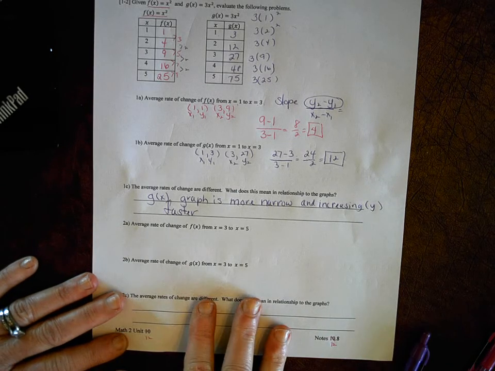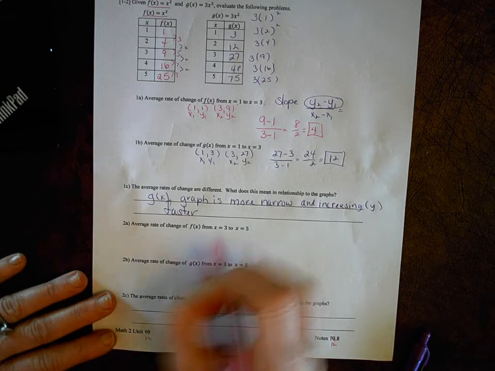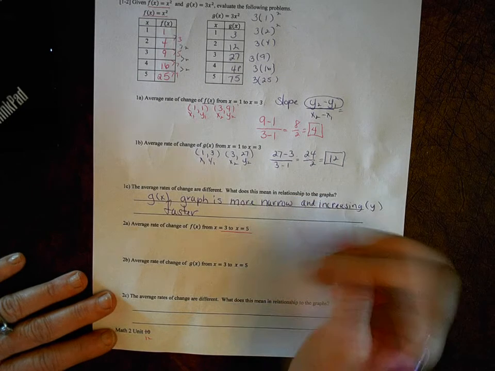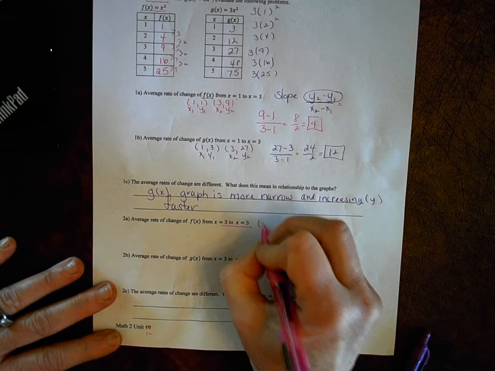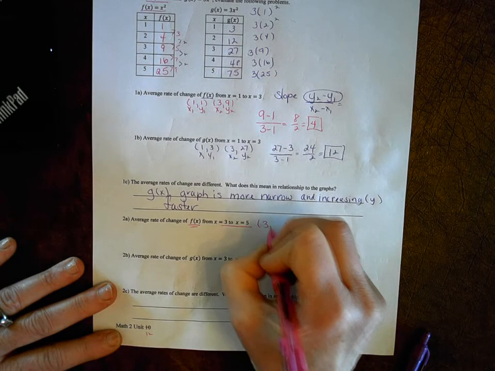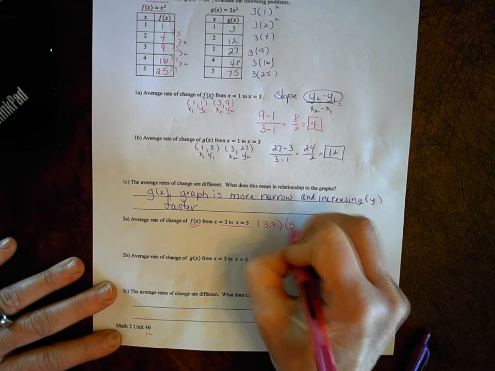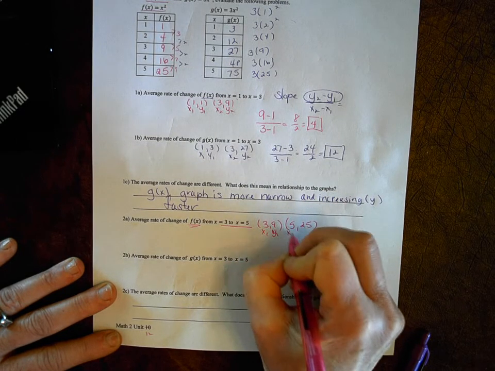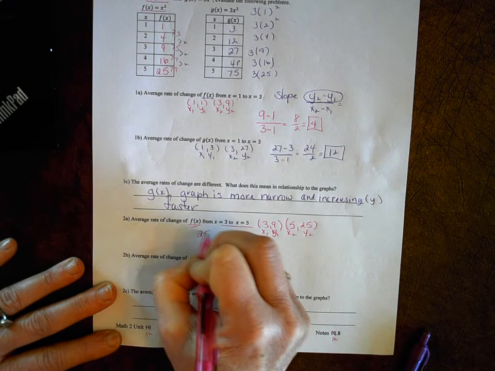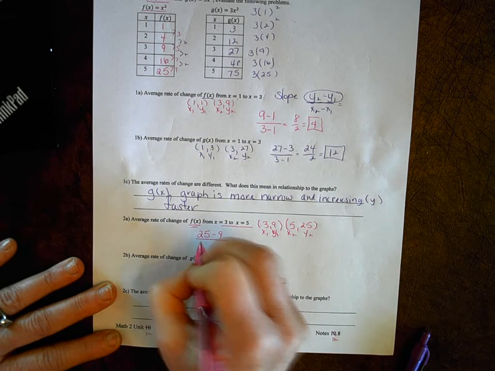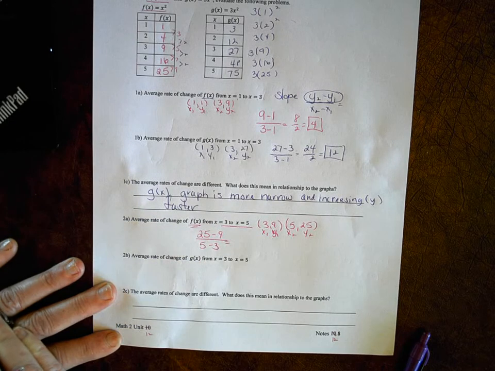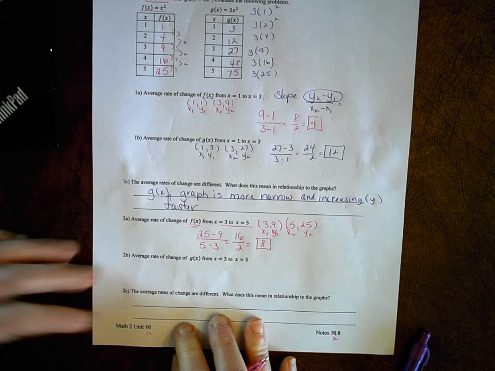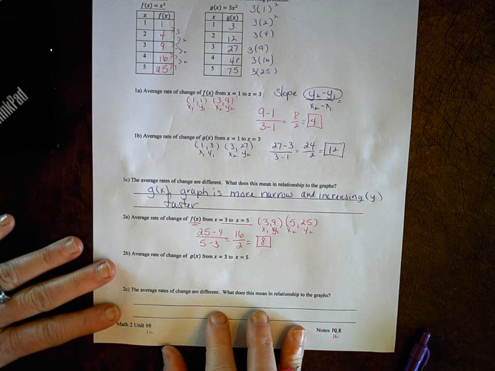Okay, so let's do the same thing with the next one, but from 3 to 5. Now you think, well, it's going to be 4. Not really. If we do 3 to 5, the points are (3, 9), this is the f of x, and (5, 25). This is x1, y1, x2, y2. So 25 minus 9 over 5 minus 3. That's 16 over 2, which is 8. This is different than the 4. It's actually twice as much.